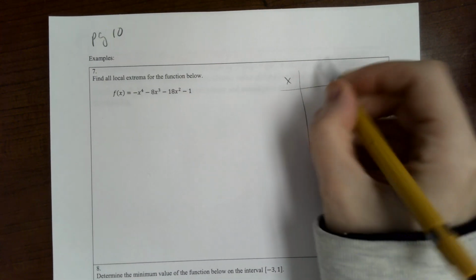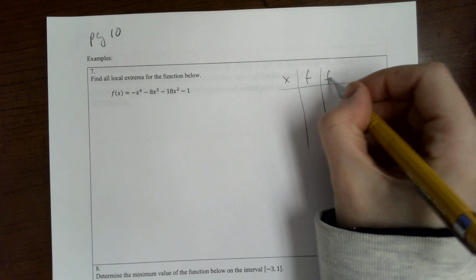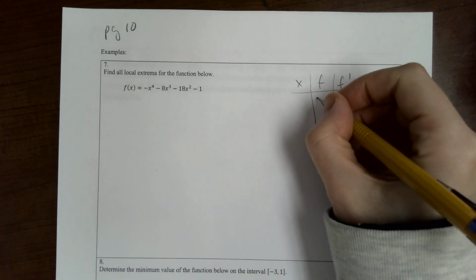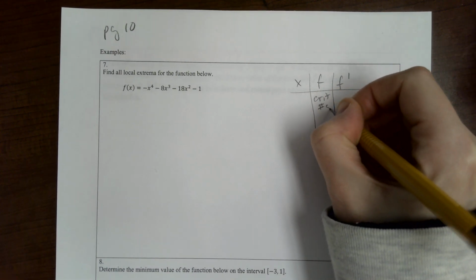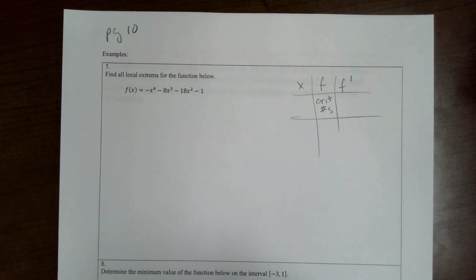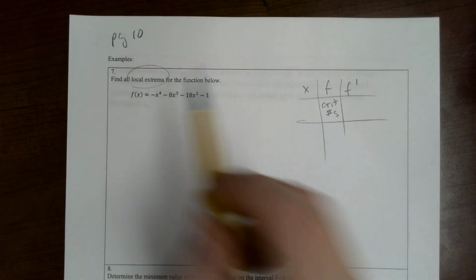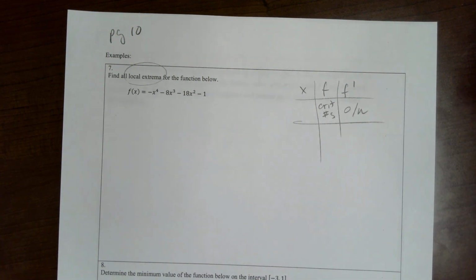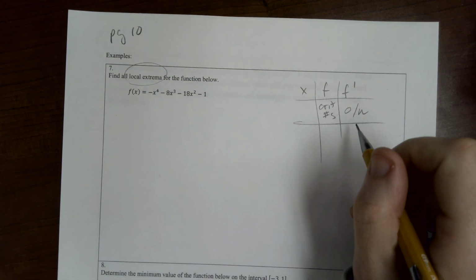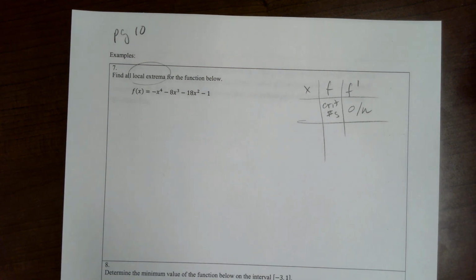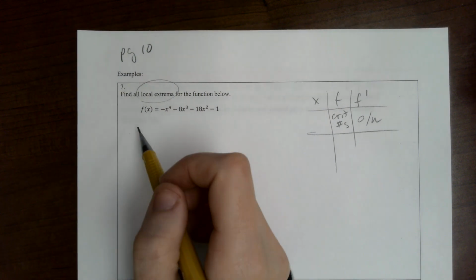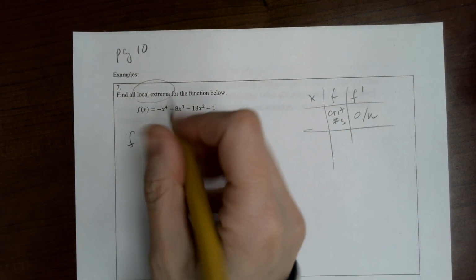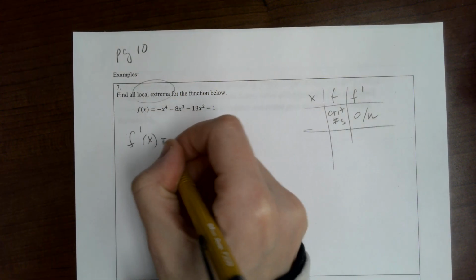So the very first move is always critical numbers of f for now. Extrema will always start like this in your head if you're not writing this: f prime needs to be 0 or undefined. So the very first move is taking the derivative, the very first necessary on-paper move.